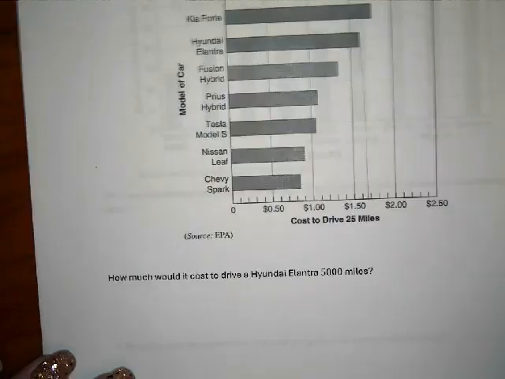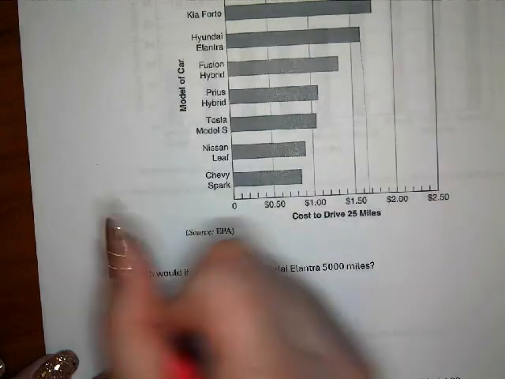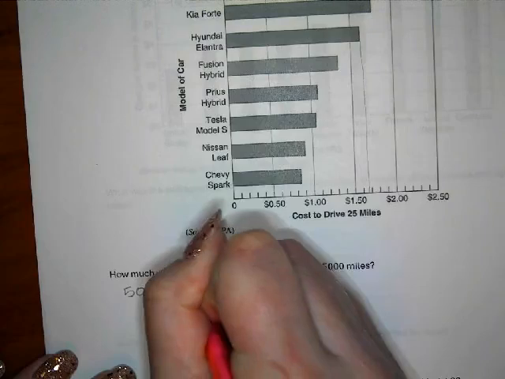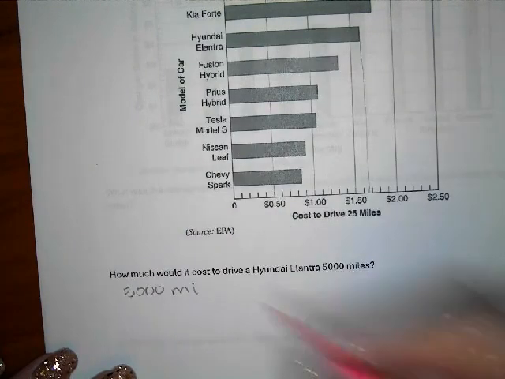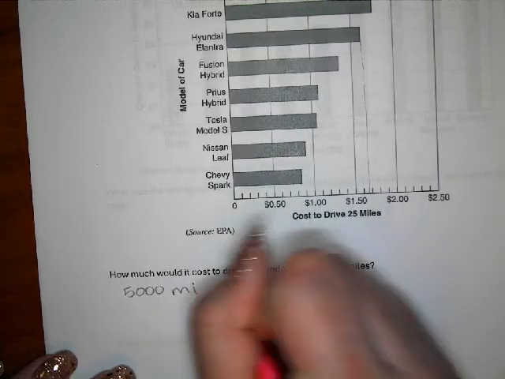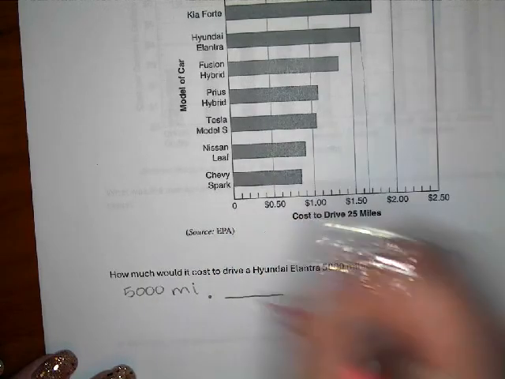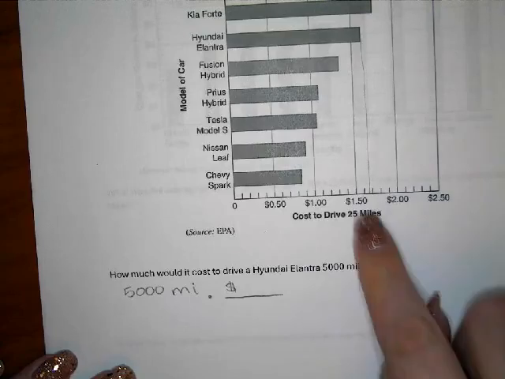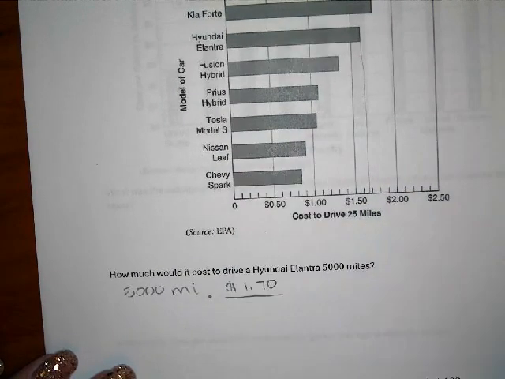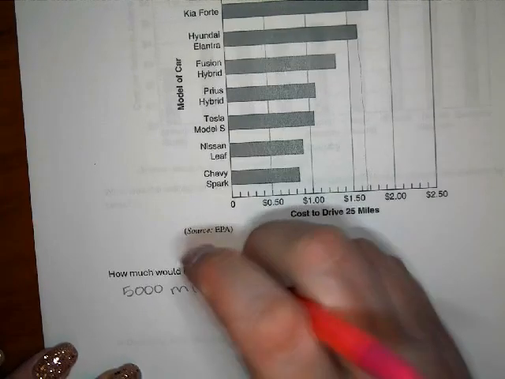So I'm going to say it's 170 for 25 miles. I'll do a little unit conversion here. Or if you wanted to say maybe like 168, let's do that. 168.